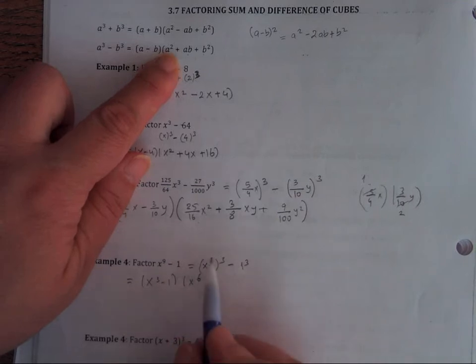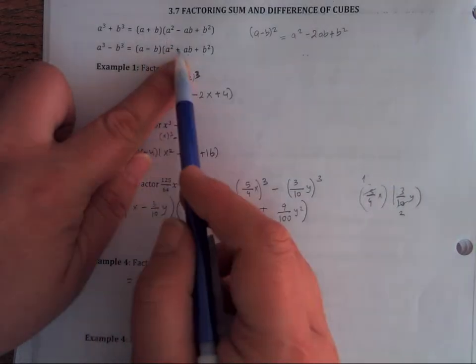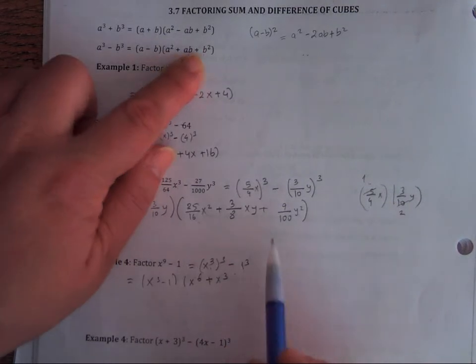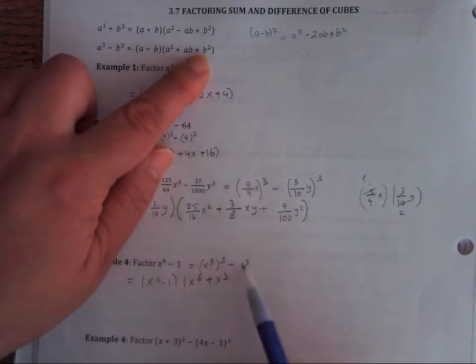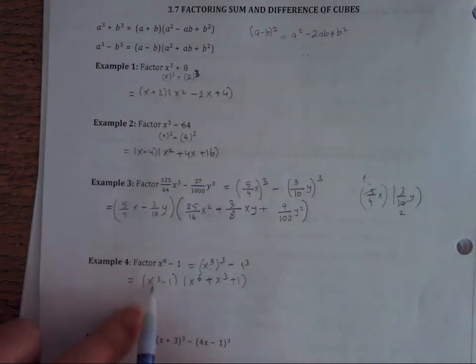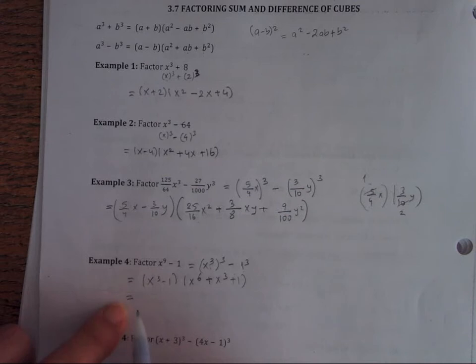X cube square. So now you multiply a and b. So your a is x cube, your b is 1. So x cube times 1 is x cube. Okay, and then b square. Your b is 1, you get 1. Now, when you look at the first factor, x cubed minus 1, it is again difference of cubes. So you have to factor that one more time, right? X cubed minus 1.